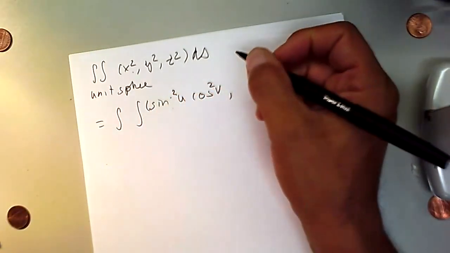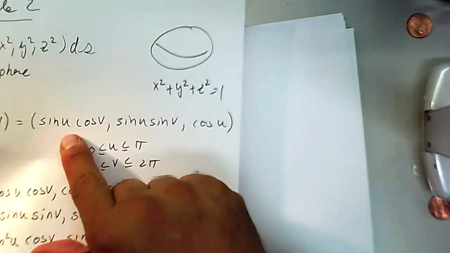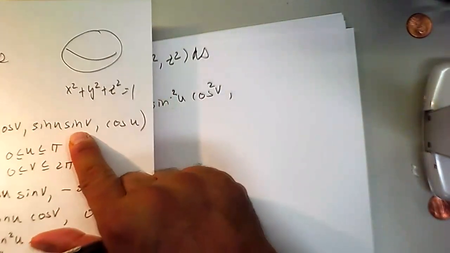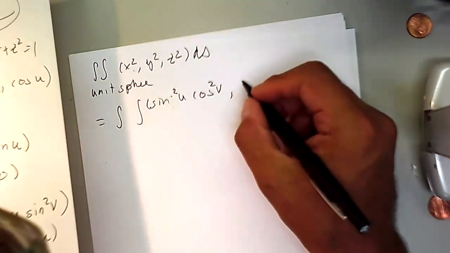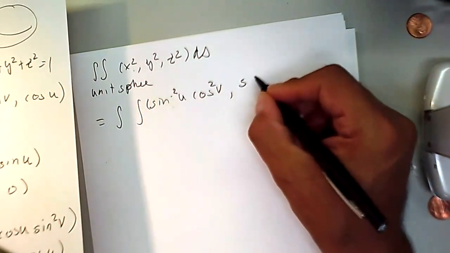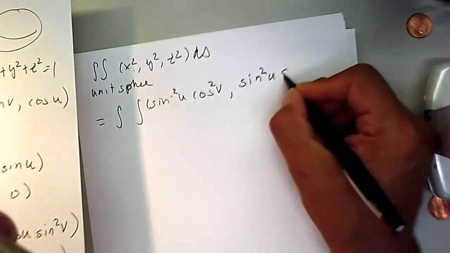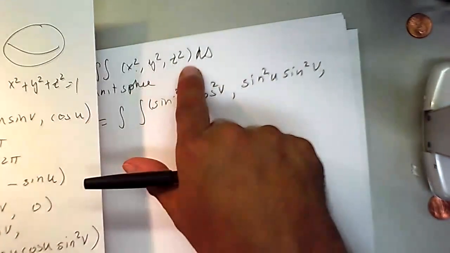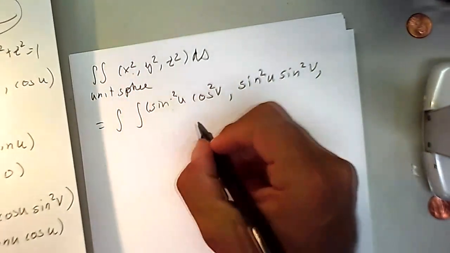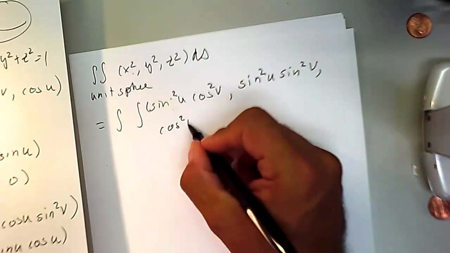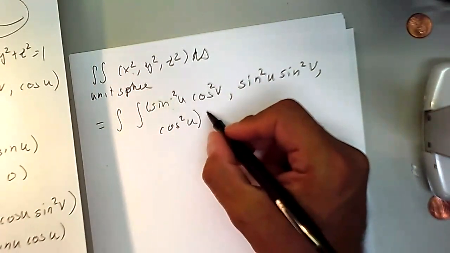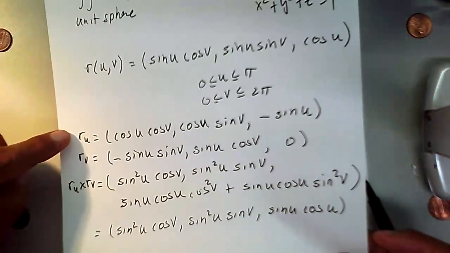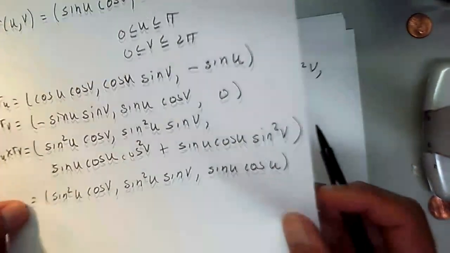Sine squared of u cosine squared of v, because I'm looking at this guy: sine u cosine v, comma, sine squared u sine squared v, comma, and then z squared is cosine squared of u. Close the parenthesis of the vector. Then because of the dS, that's where we need to do r sub u, r sub v, cross them up, and then we end up with this.